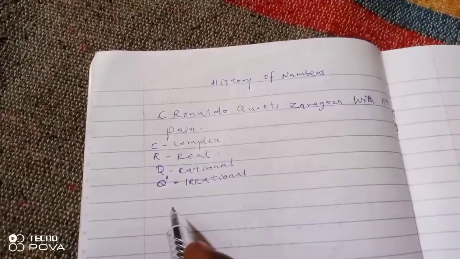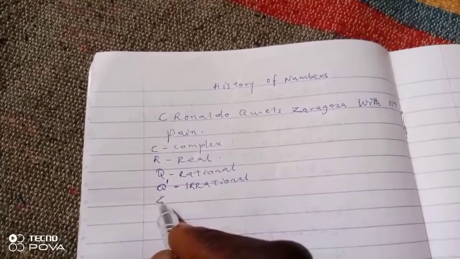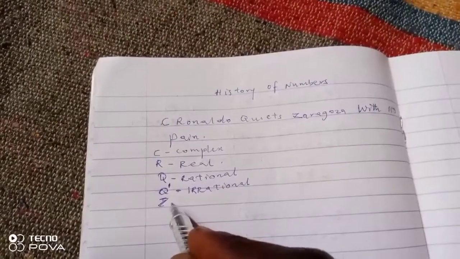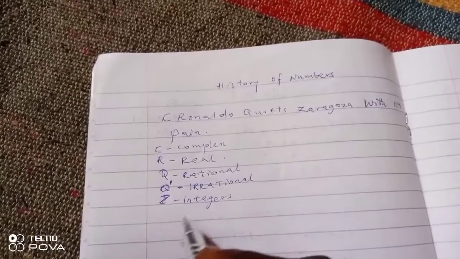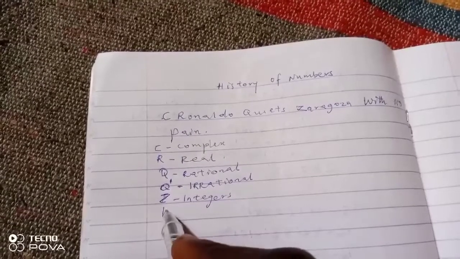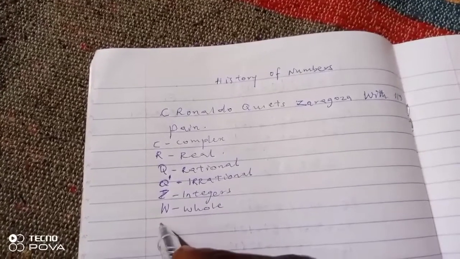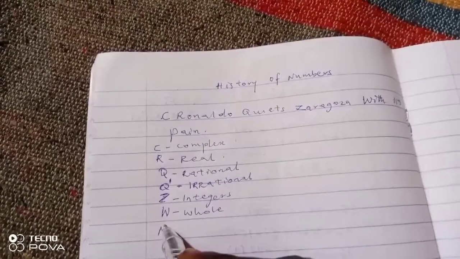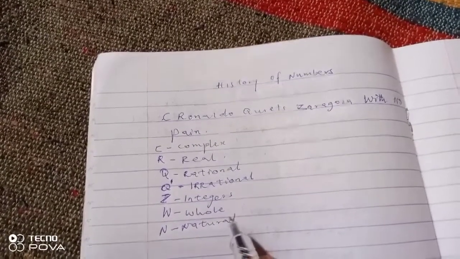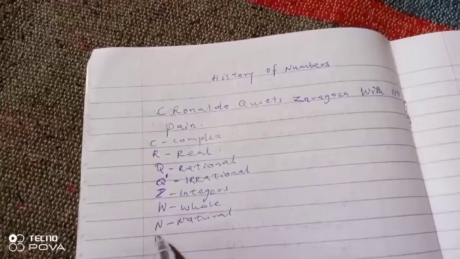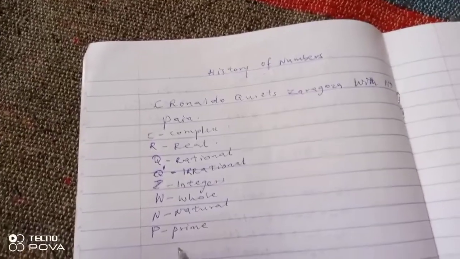Have a rational number, then followed by the next alphabet, which is Z. Z, we call it integers. Then we have W, which stands for whole numbers. Then we have N, which means natural numbers. Then we have the last letter P, which stands for prime numbers.